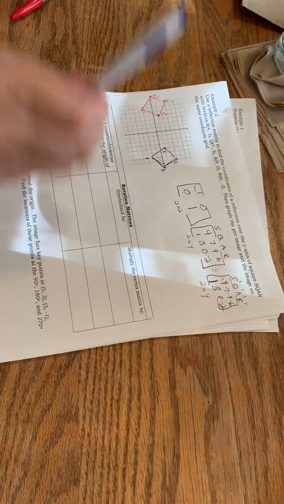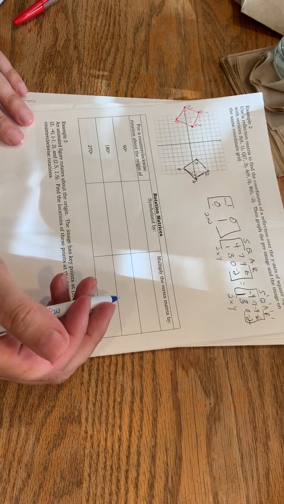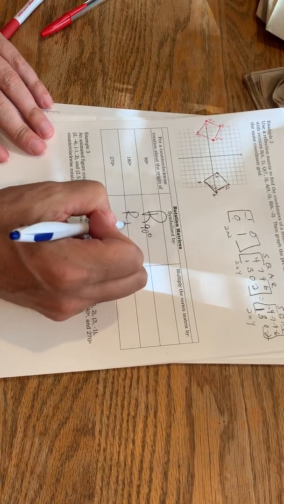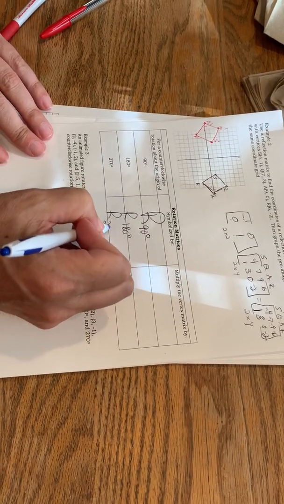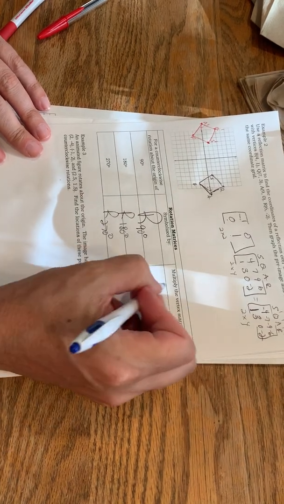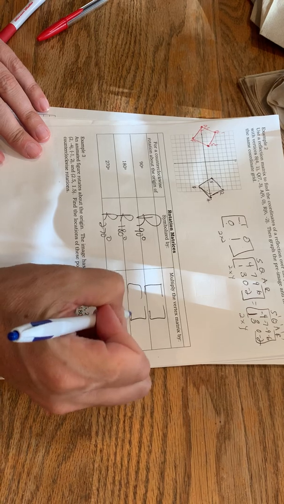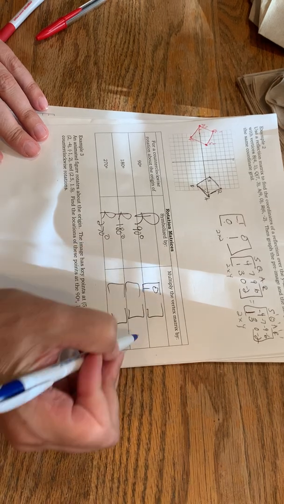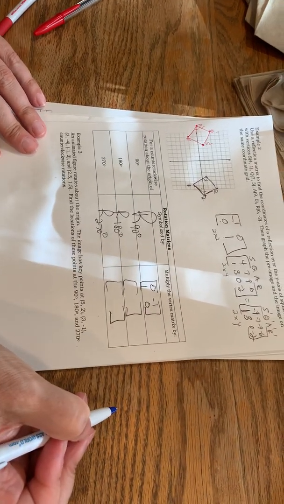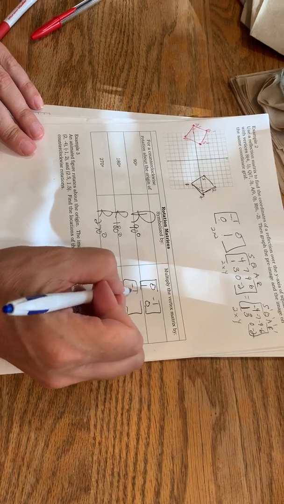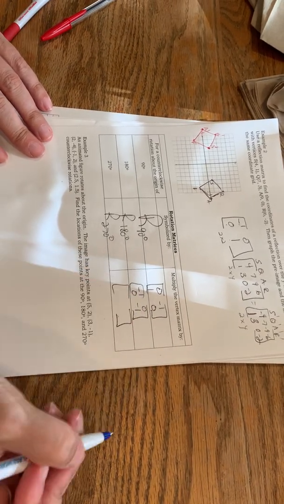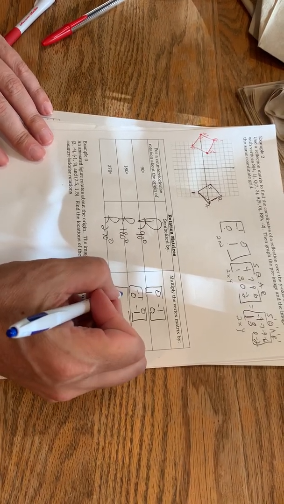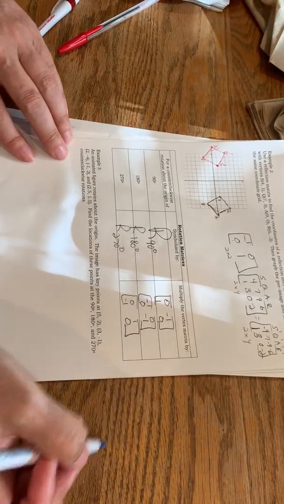Rotation matrices. For counterclockwise rotation about the origin, the symbol is a big R. Rotation of 90 degrees. Rotation of 180 looks like this. Rotation of 270 looks like this. And what we do here is this. For a rotation of 90 degrees, we multiply it by the matrix 0, 1, and -1, 0. Rotation of 180 degrees is -1, 0, 0, -1. And a rotation counterclockwise by 270 degrees about the origin is 0, -1, 1, and 0.